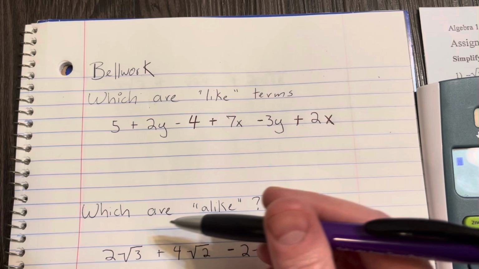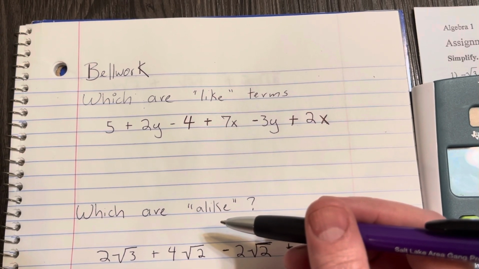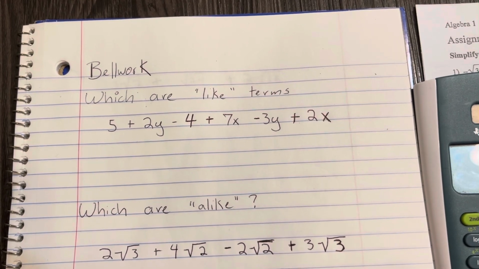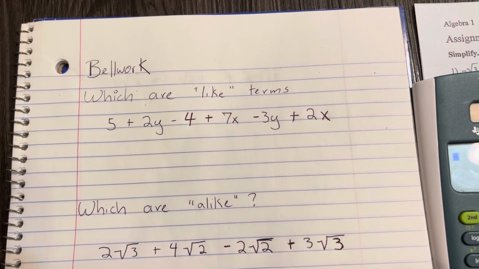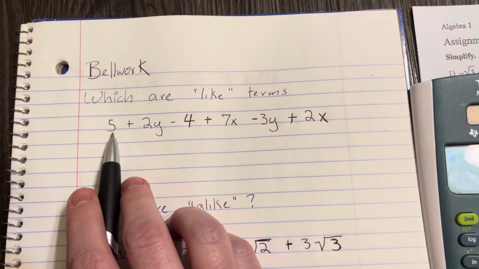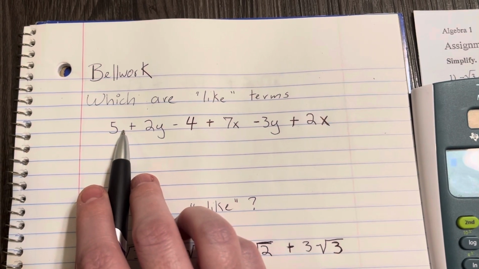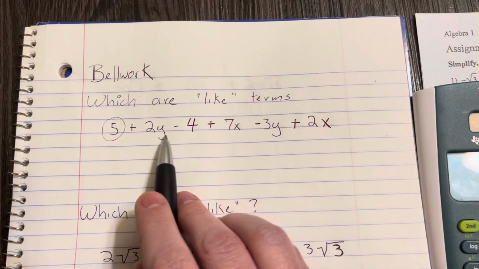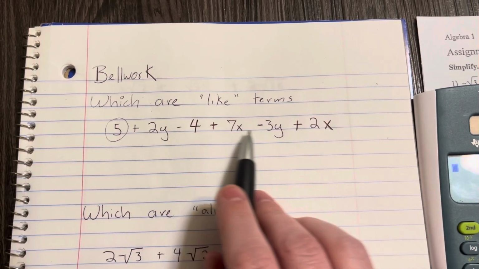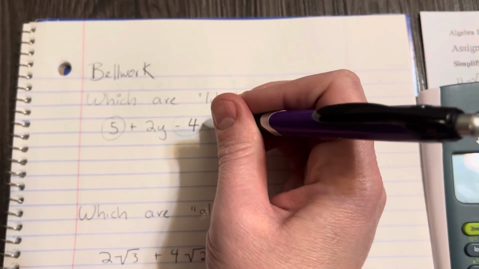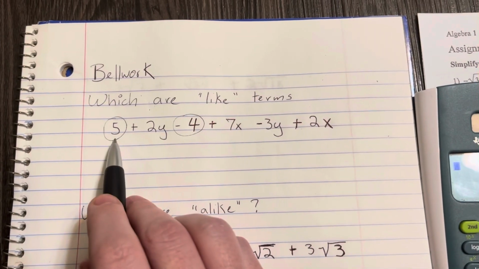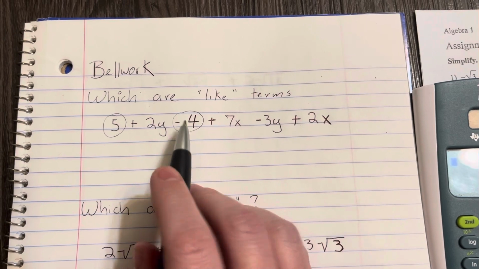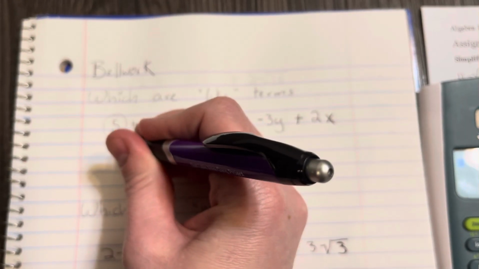Okay, so when we have two numbers that are alike, we are allowed to add or subtract them together depending on their sign. So if I start with 5 right here, 5 has no variable. So the only other number here that has no variable is this subtract 4. So I'm allowed to put those two together and say 5 subtract 4 gives me 1.